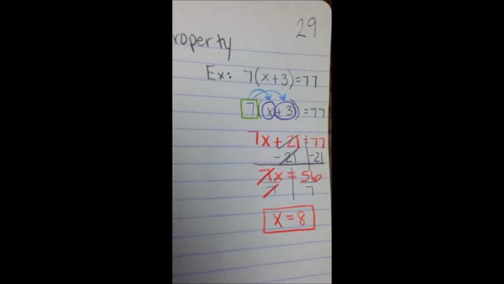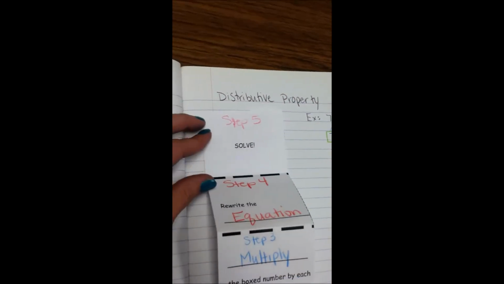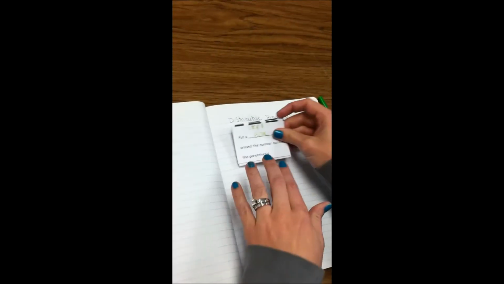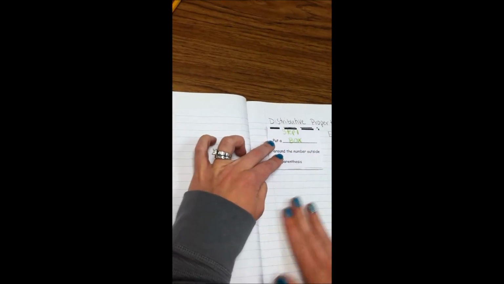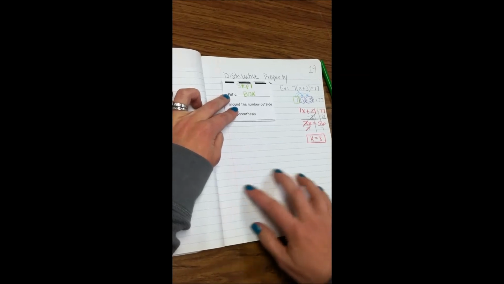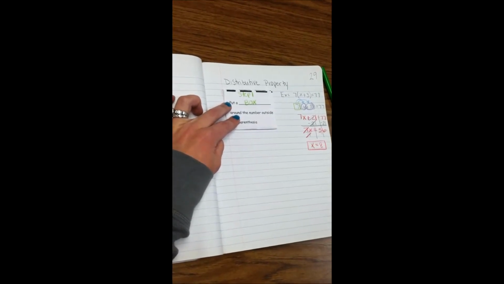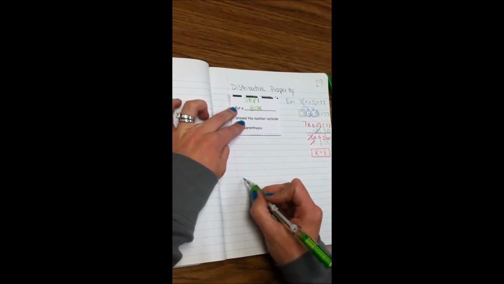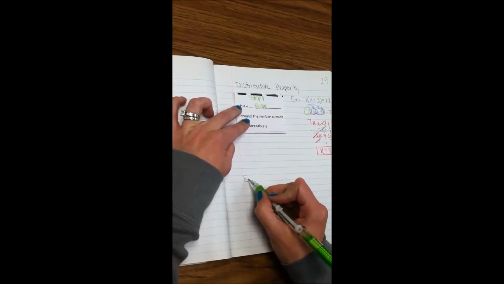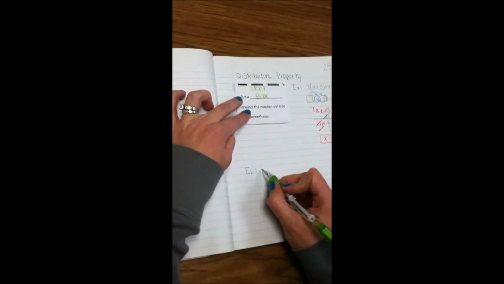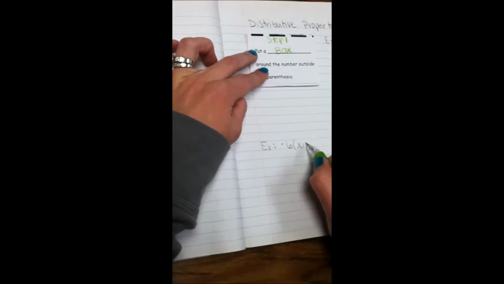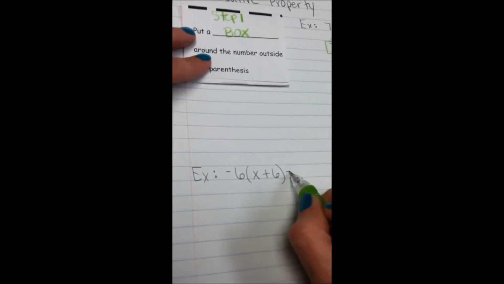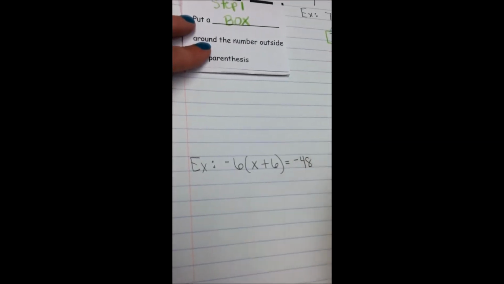Okay, so now what I want you guys to do is fold up your foldable and just kind of put it right there where it's going to be. And you should have room at the bottom because we're going to do 2 more examples right here. So I would just leave some room down here. So let's do our next example. It's going to be -6 parentheses x plus 6 equals -48.